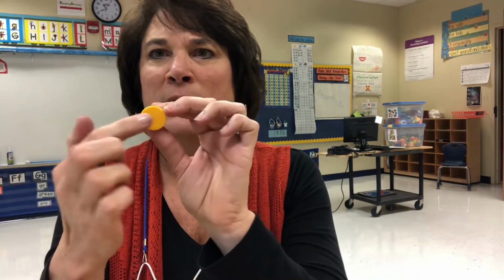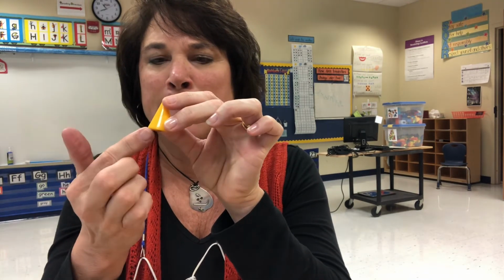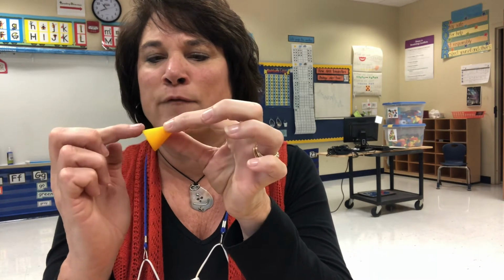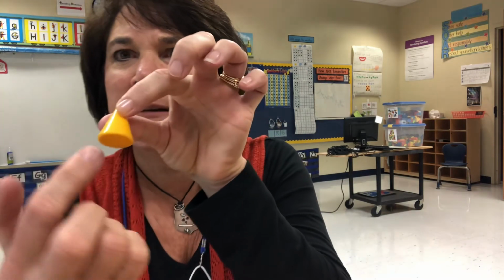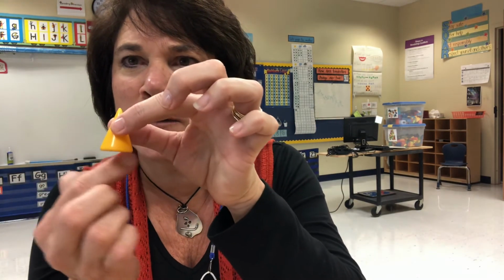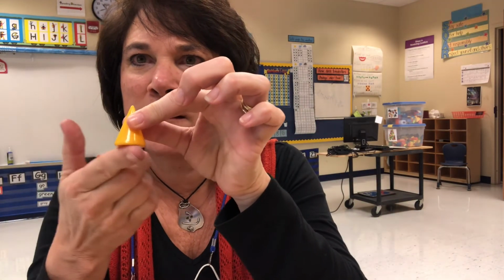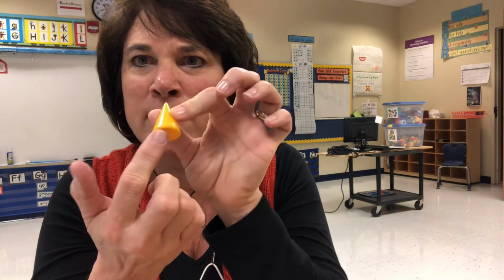Now, let's take a look at the cone. Here's our face, and this curved surface meets this face right here and forms this edge. You see that edge there? See where they meet? This is an edge. There's only one edge on a cone. This curved surface and this flat face meet right here to form the edge, one edge.